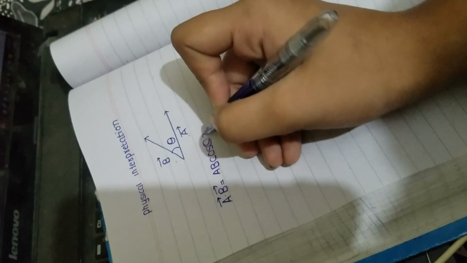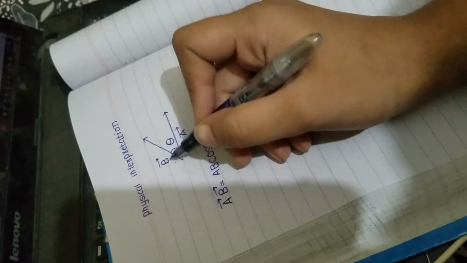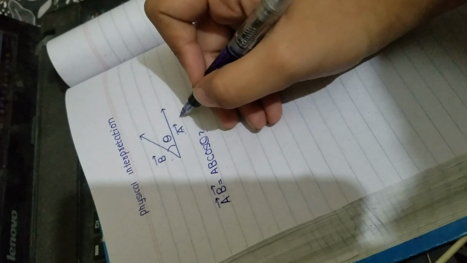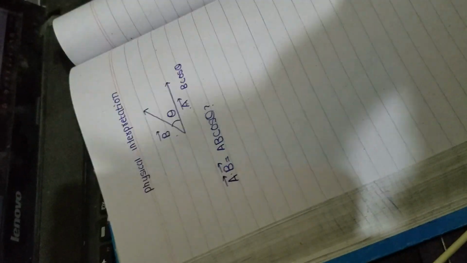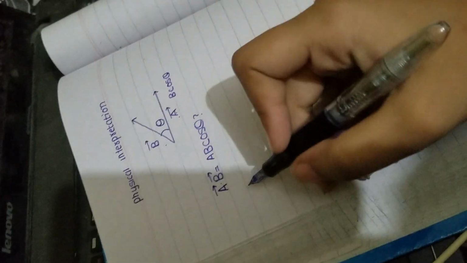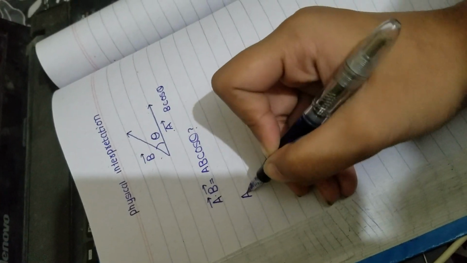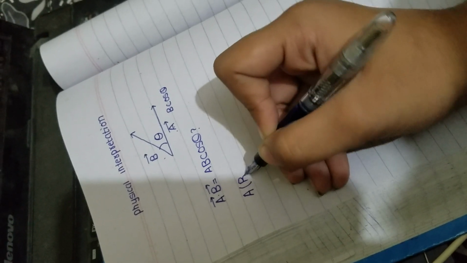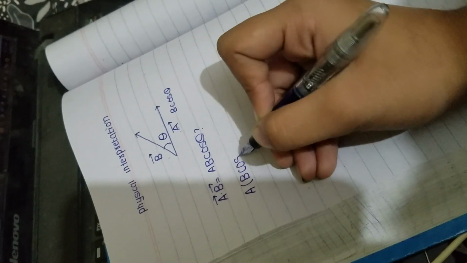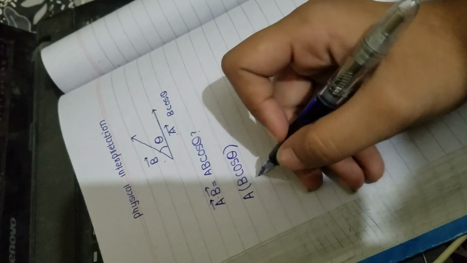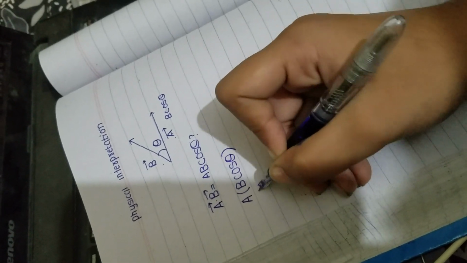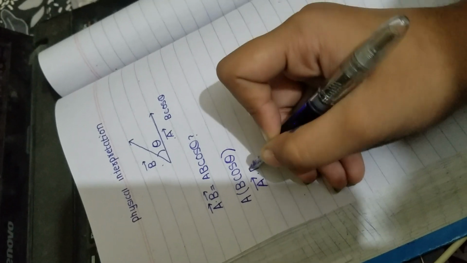How? Just because the vector B has a component along the A axis, which is B cos theta. This is the component of the B vector present along the X axis. So this is something like this: A times B cos theta, which is equal to A vector dot B vector.